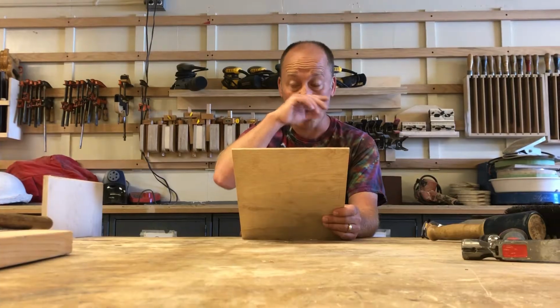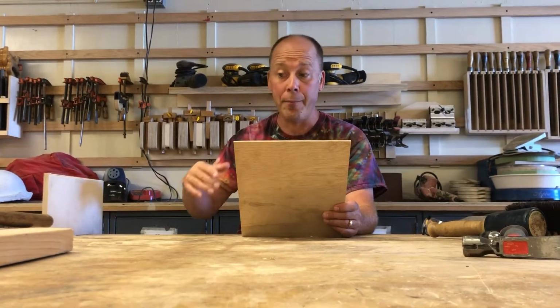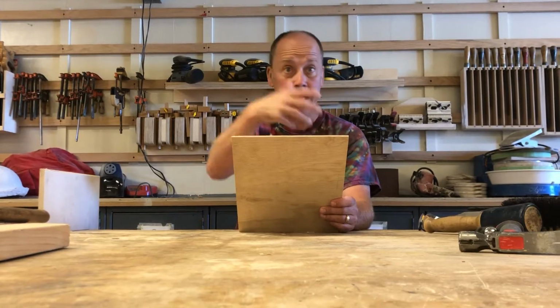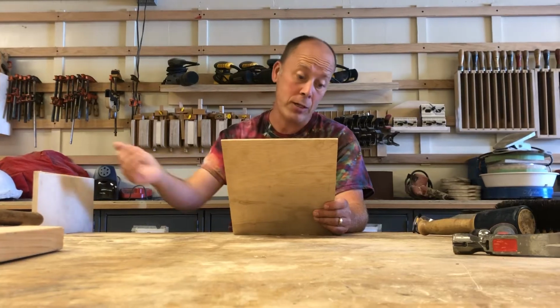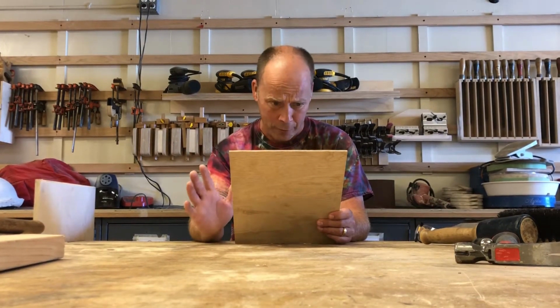First of all, when you're working with a sharp edge tool, you need to make sure that you are aware of where you're cutting and make sure you're not cutting towards anybody else or cutting towards yourself. Don't cut towards your hand, don't cut towards your leg or your body in any way whatsoever.